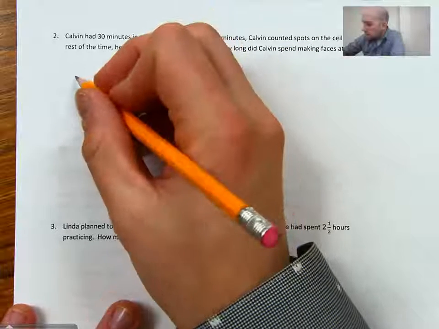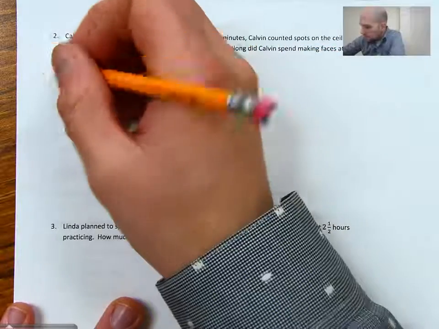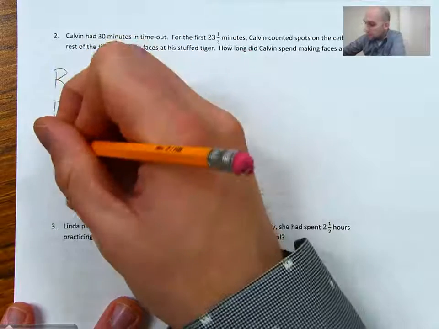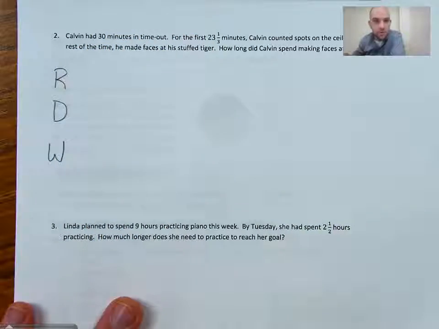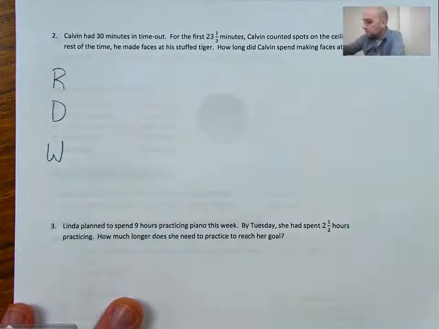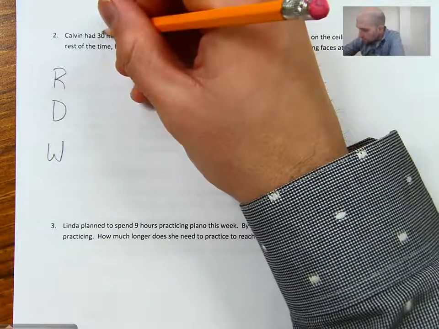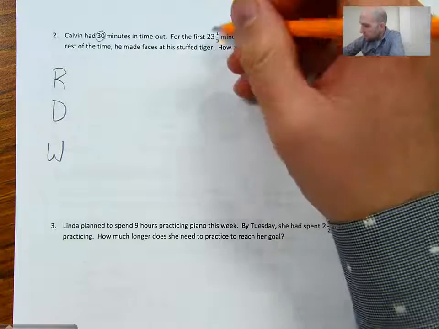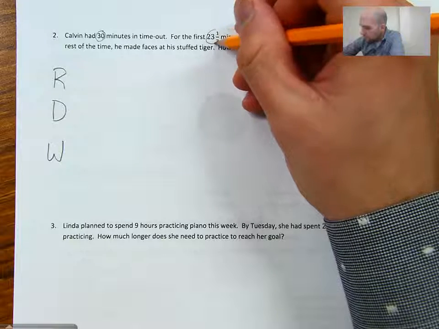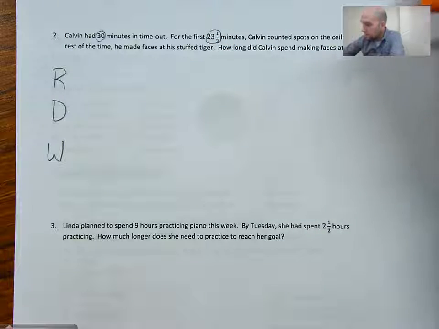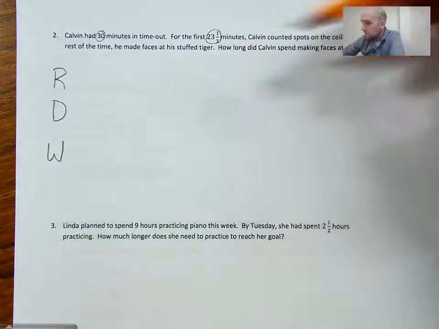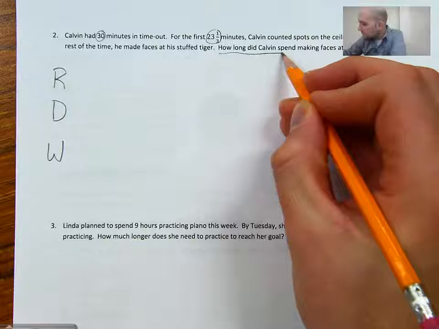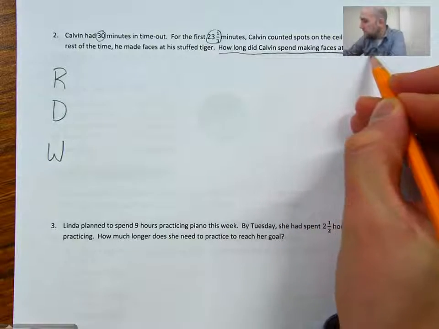So with our word problems, I always write RDW on the side of my paper here, to remind me I want to read, draw, and write. So the first thing I'm going to do is reread. Calvin had 30 minutes of timeout. First 23 1/3 minutes, Calvin counted spots on the ceiling, and for the rest of the time, he made faces at his stuffed tiger. How long did Calvin spend making faces at his stuffed tiger?